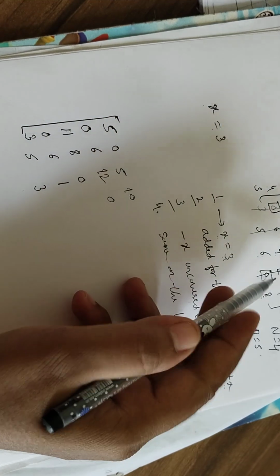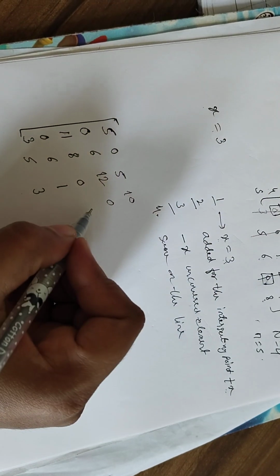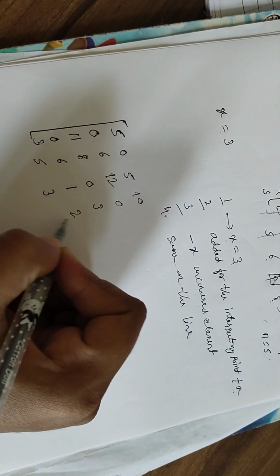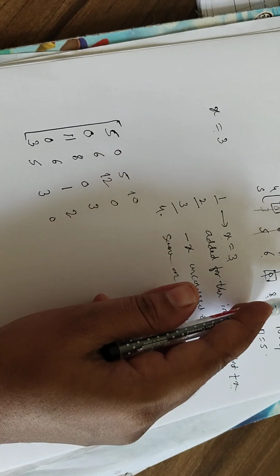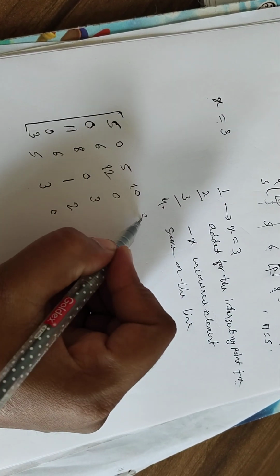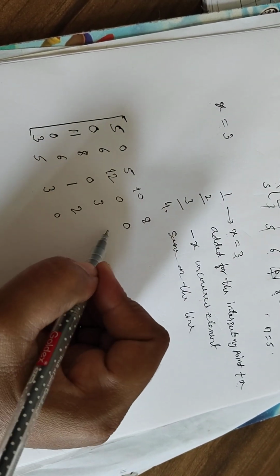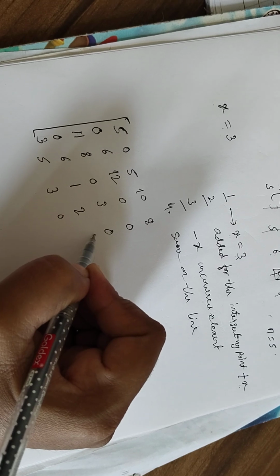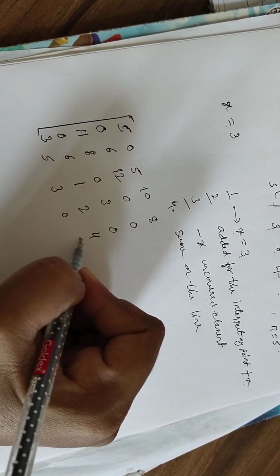0. 0 is the intersecting point. So 0 plus 3 is 3. Then it is 2, 0. 11 minus 3, so it is 8. Then 3 minus 3, 0. 0. 7 minus 3, 4. 8 minus 3, 5.